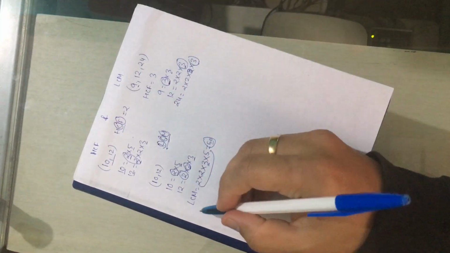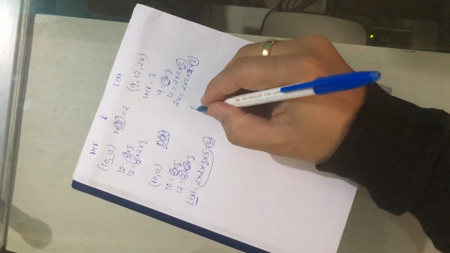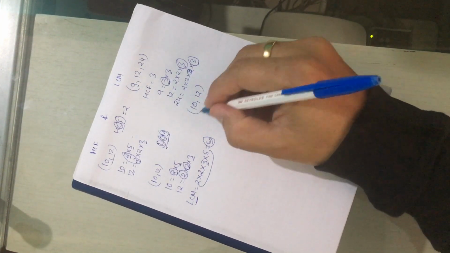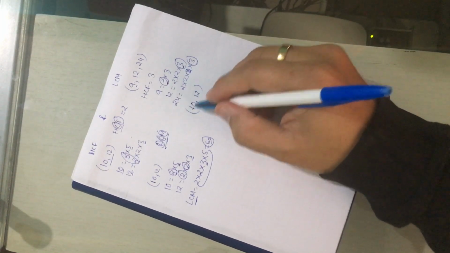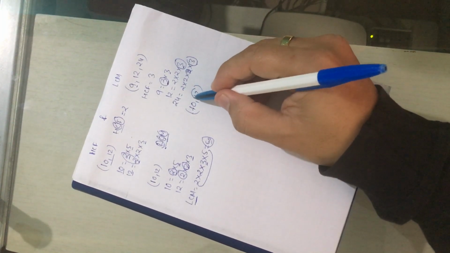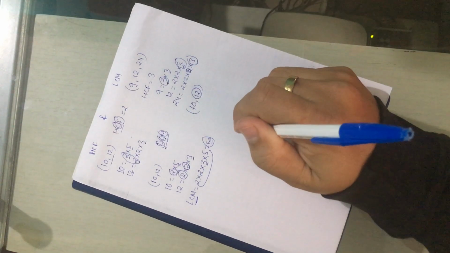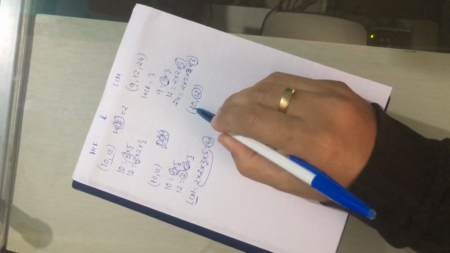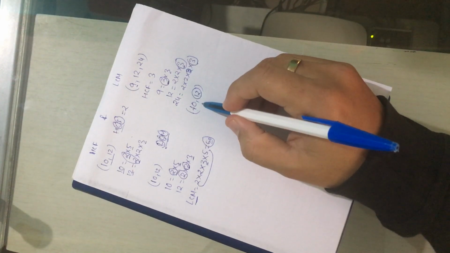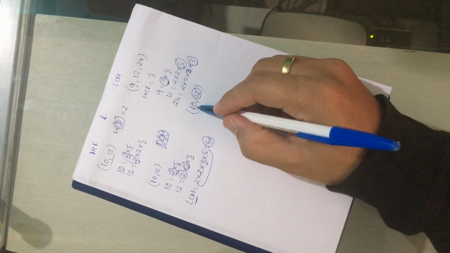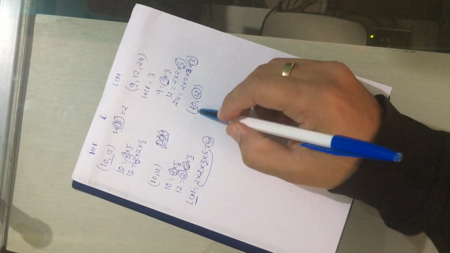The other way to calculate the LCM is, suppose you have 10 and 12. You have to find out the highest number out of these. The highest number between these is 12. And you have to see whether 12 can be divided by 10 directly. No. So it means 10 cannot be the LCM for this.